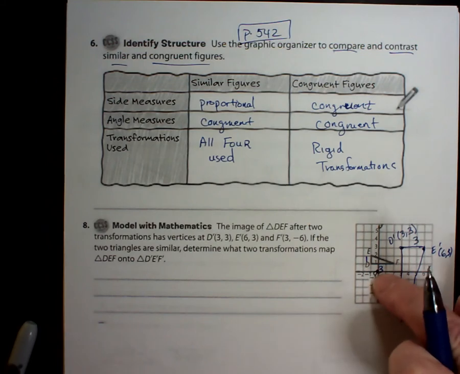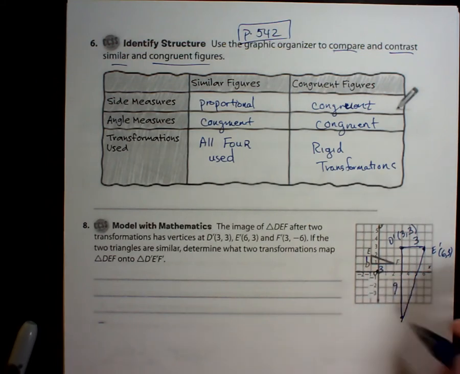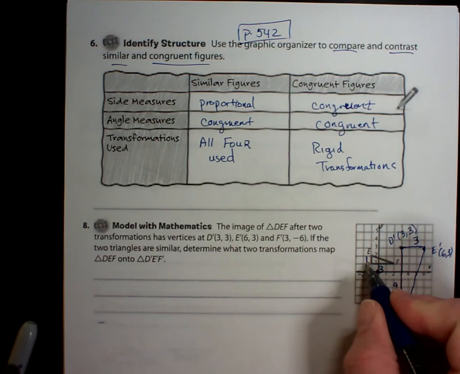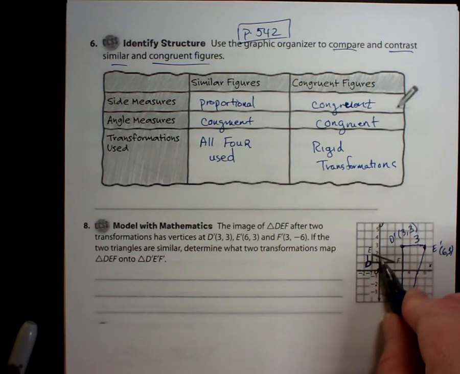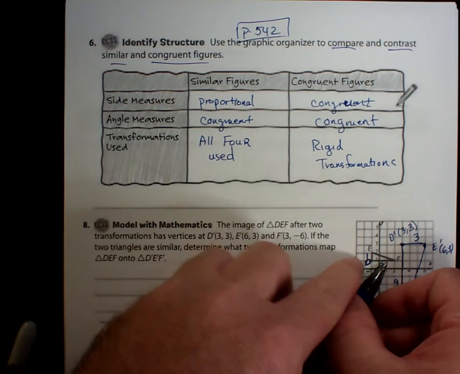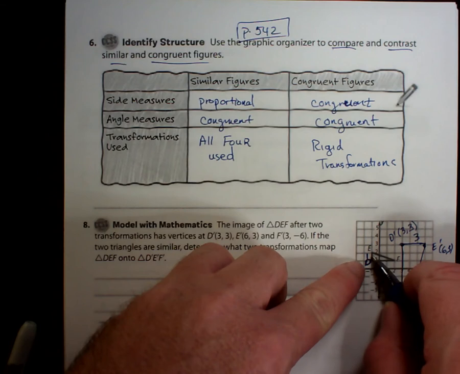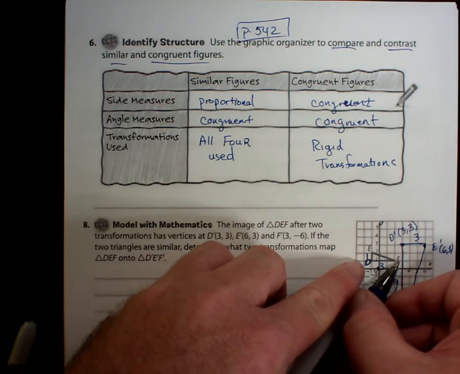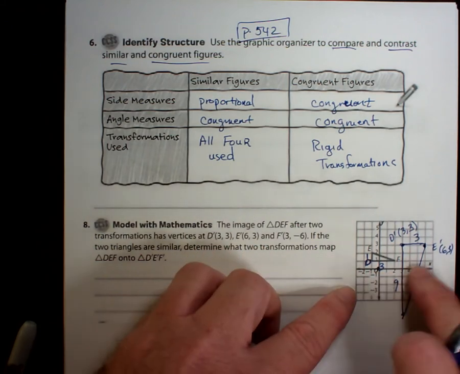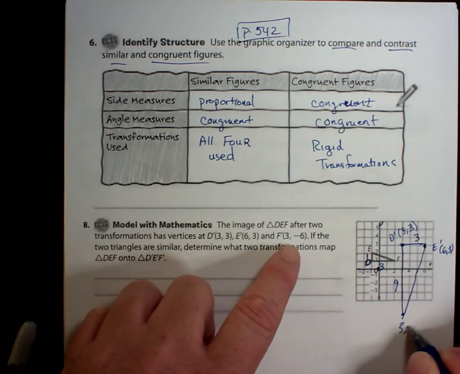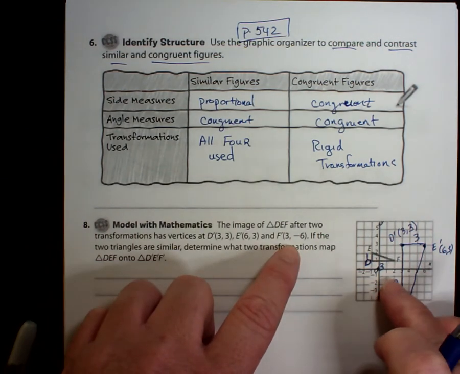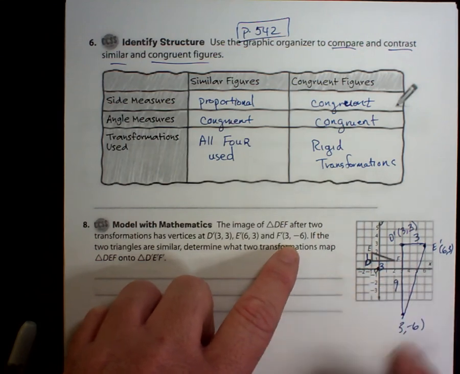So if we rotate this 1 time, yes, D will move to 1, 1. E prime should move to 2, 1 after the rotation. And then F prime will move down here. That's why you have this negative down here. 3, negative 6. So F prime would move to 1, negative 2. And then if you multiply by 3.